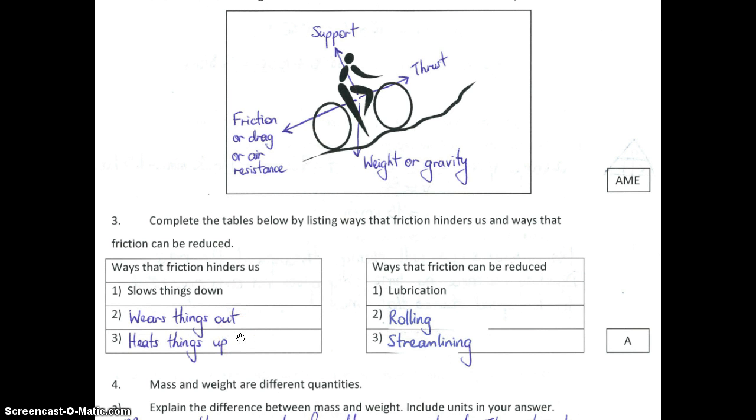Other people suggested different things which also were accepted, like losing energy. I accepted any reasonable way in which friction hinders us for that one. Ways that friction can be reduced included lubrication. Now some people, for their other example, gave things like oiling or water. I didn't accept those because those are actually examples of lubrication. So you had to give different examples, different ways that friction can be reduced.